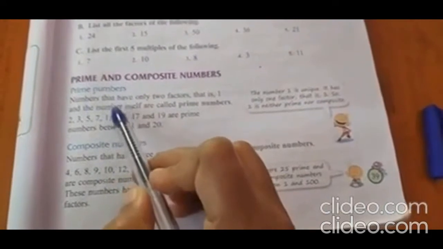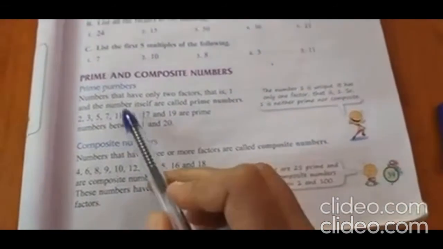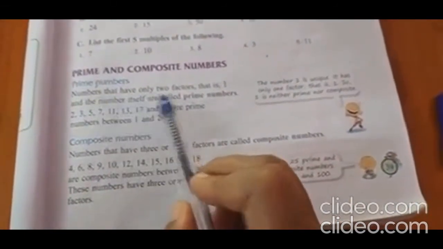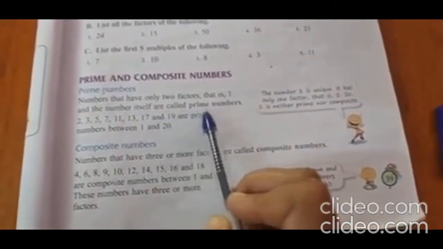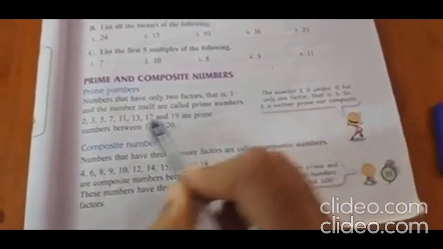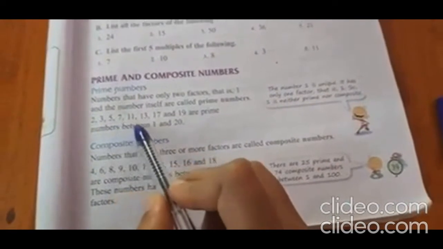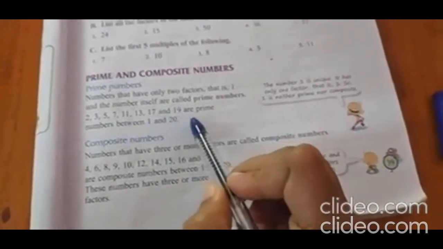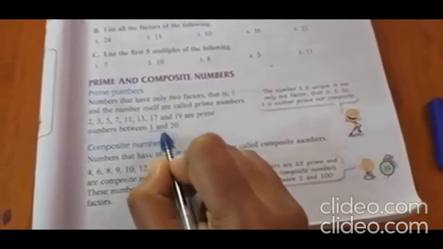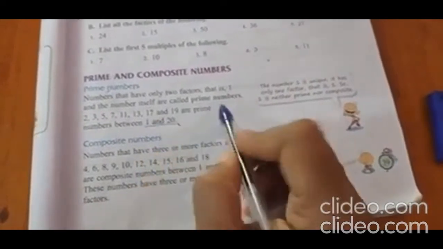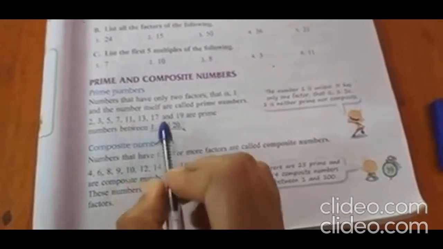Prime numbers. What is the meaning of prime numbers? Look at your book, page number 39. Numbers that have only two factors, that is 1 and the number itself, are called prime numbers. For example, 2, 3, 5, 7, 11, 13, 17, 19 are prime numbers between 1 and 20. If I ask you the prime numbers from 1 to 20, you should memorize 2, 3, 5, 7, 11, 13, 17, 19.